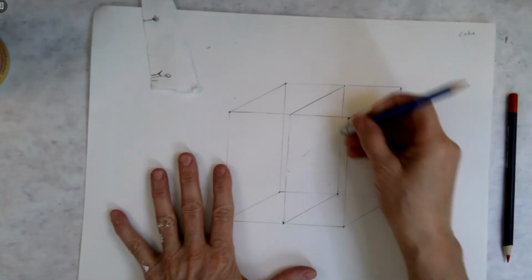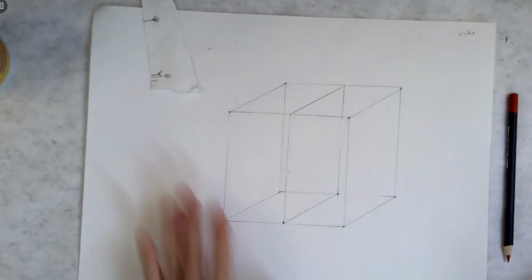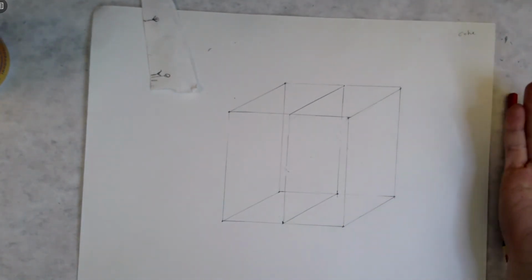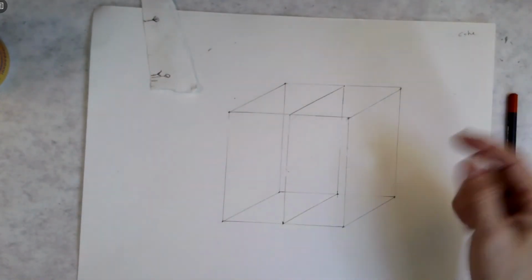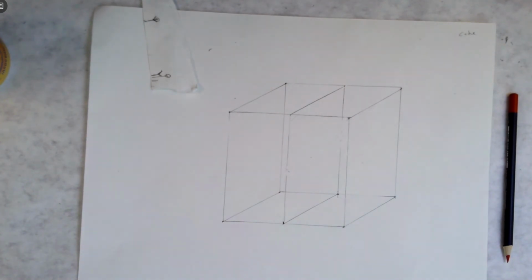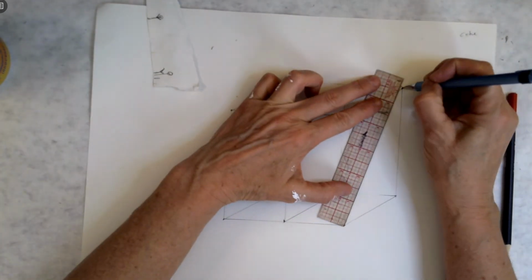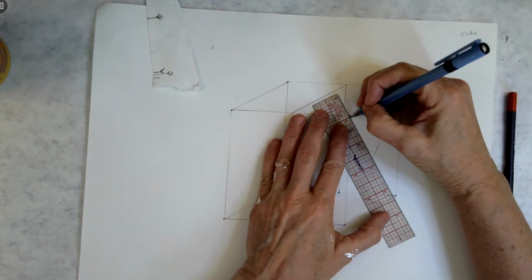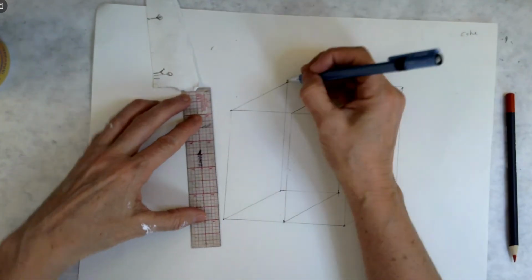What you're looking at this stage is a cross-section of the cube. The cross-section of a cube is going to be a square in perspective. So let's find the perpendicular cross-section. I'm going to find the center of the right plane and the center of the left plane.